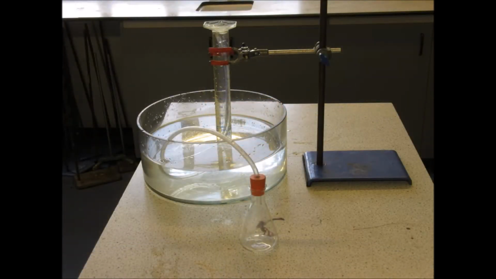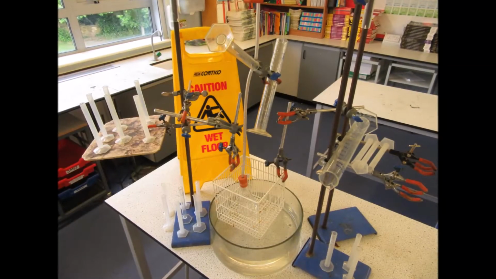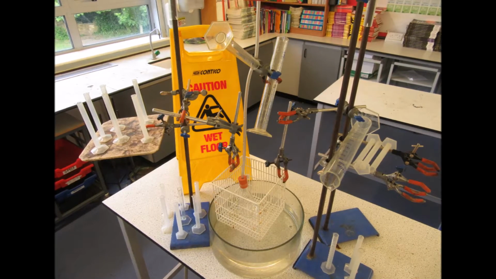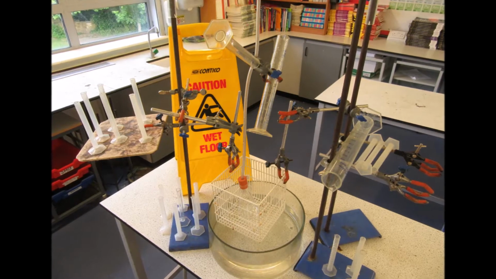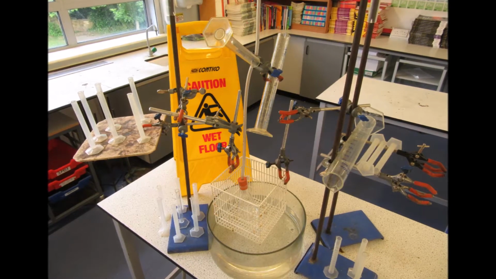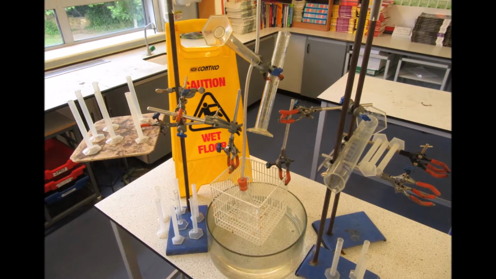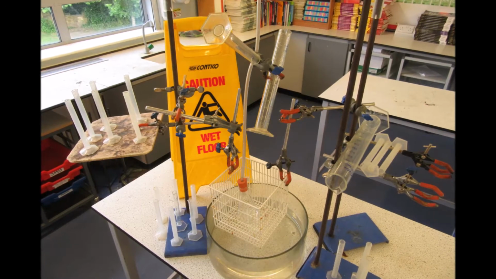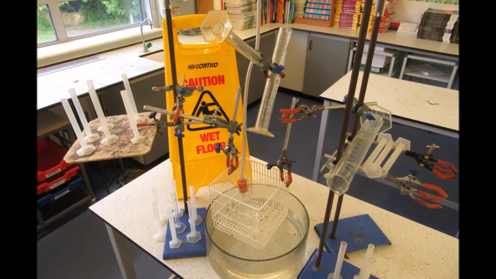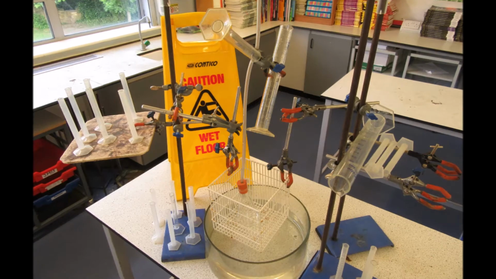Ensure your equipment is set up as shown in the diagram, unlike this. Notice how superfluous equipment has been used. An excess of measuring cylinders have been positioned near the site of experimentation. Many are the wrong way up.